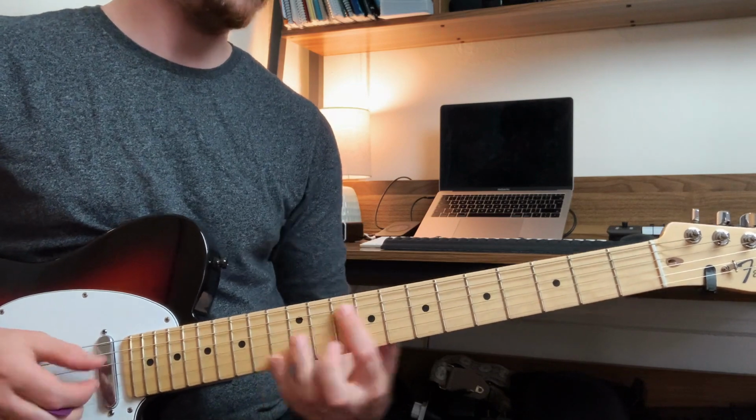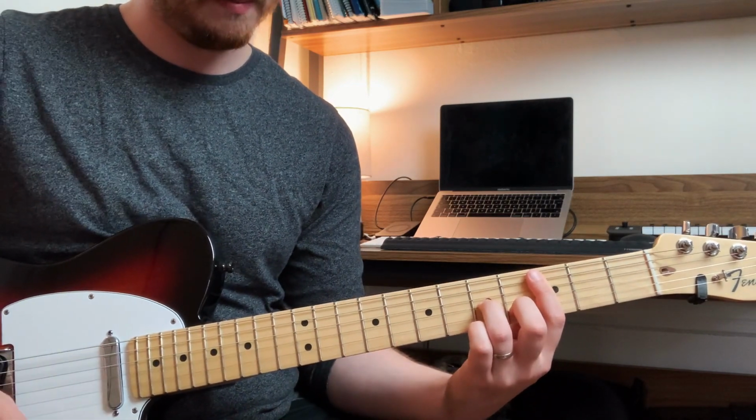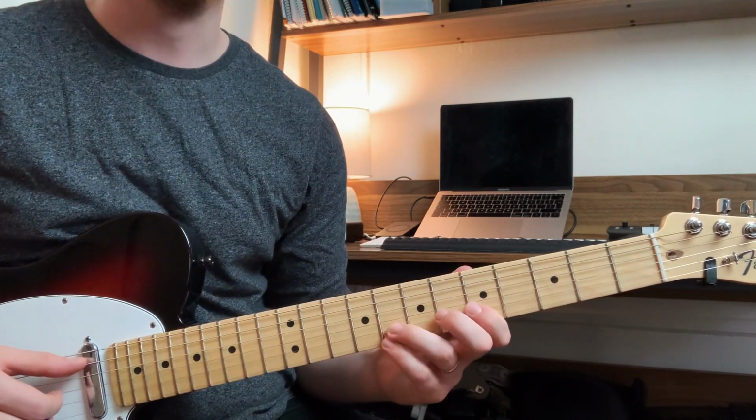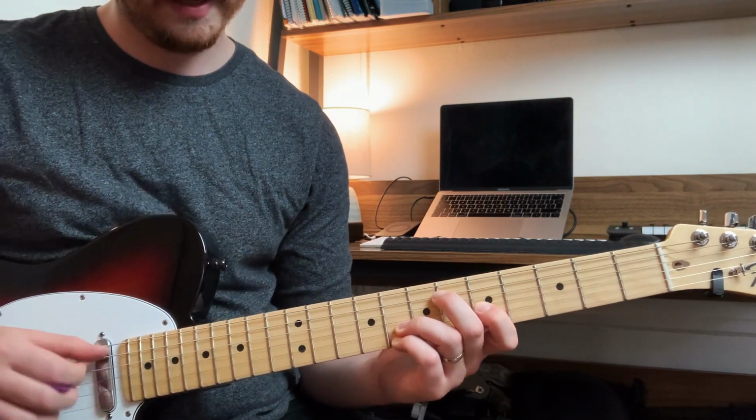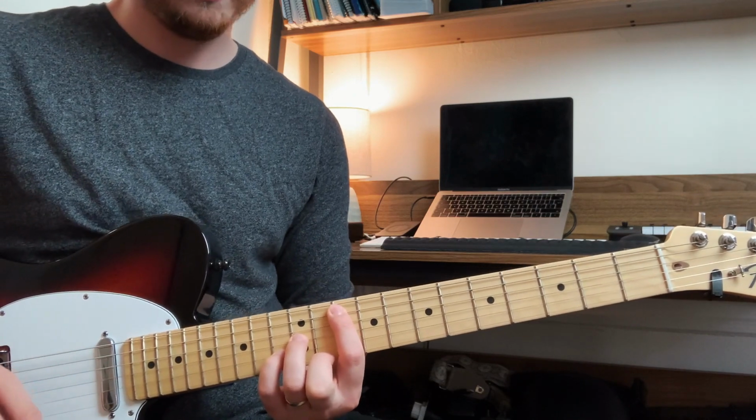So all 3 inversions in a row, we're going to have root inversion, C minor, first inversion with the doubled C, and lastly our second inversion of the chord.